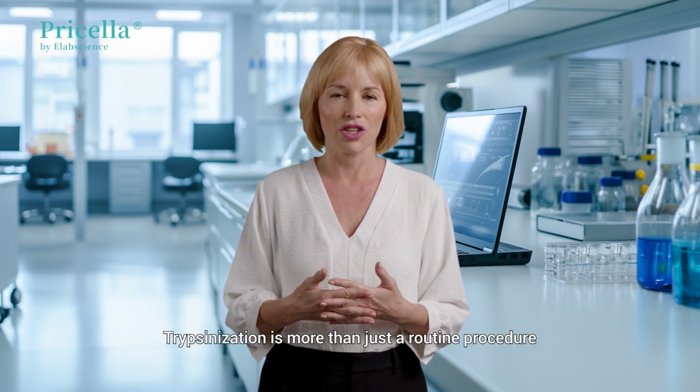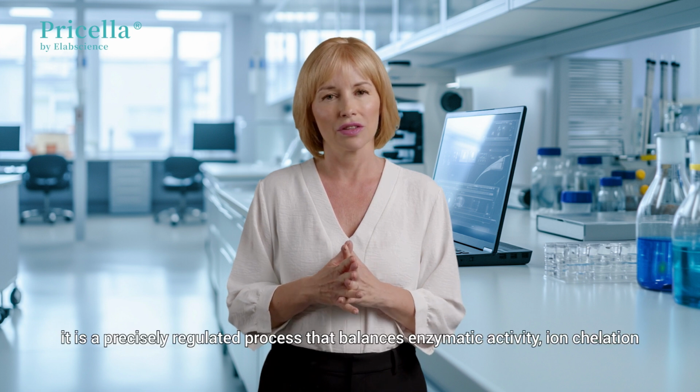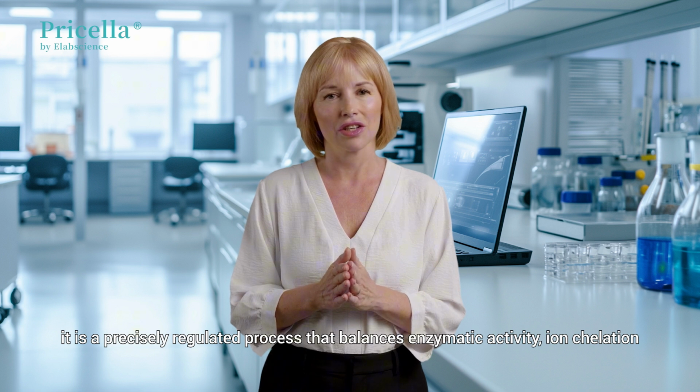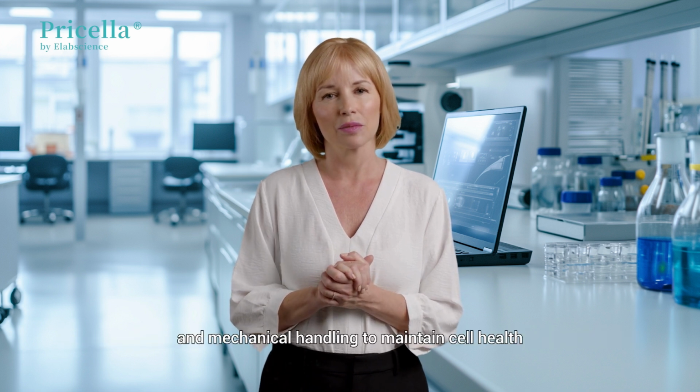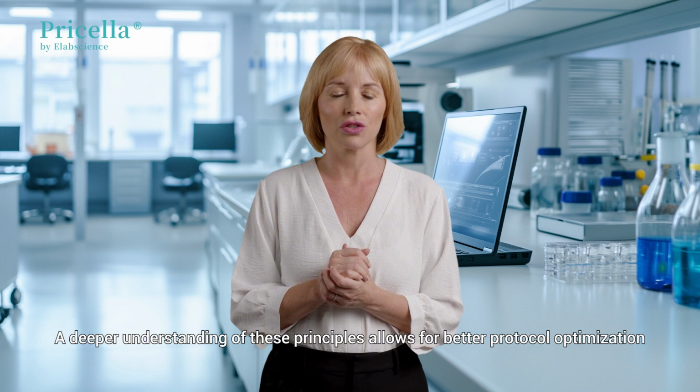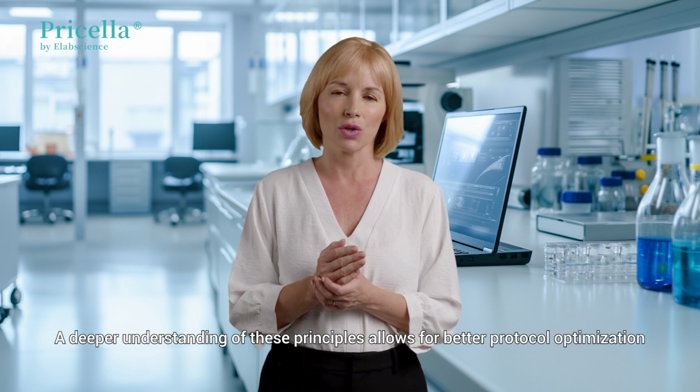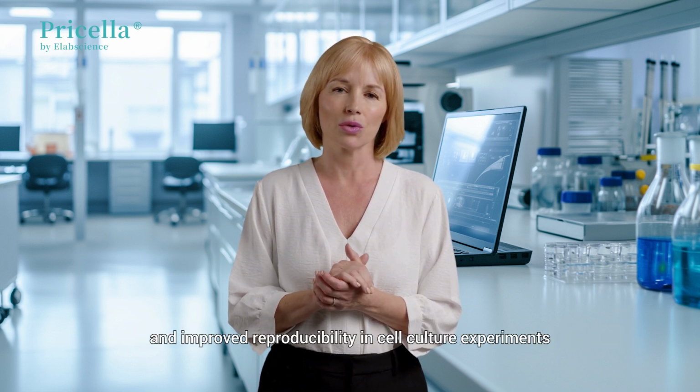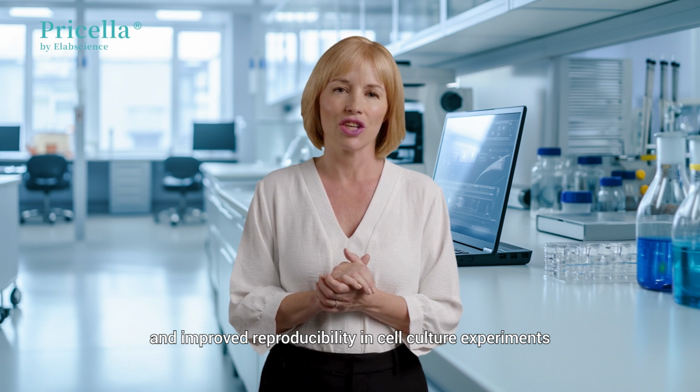Trypsinization is more than just a routine procedure. It is a precisely regulated process that balances enzymatic activity, ion chelation, and mechanical handling to maintain cell health. A deeper understanding of these principles allows for better protocol optimization and improved reproducibility in cell culture experiments.